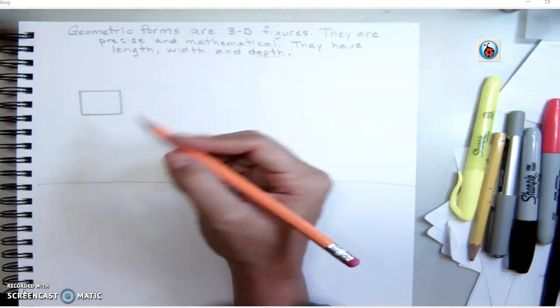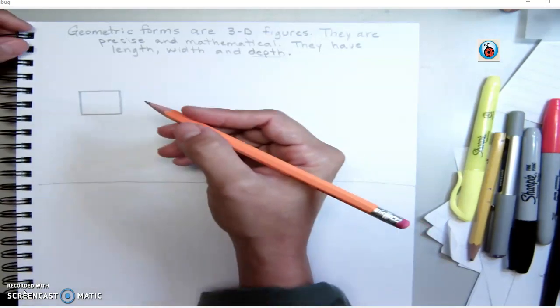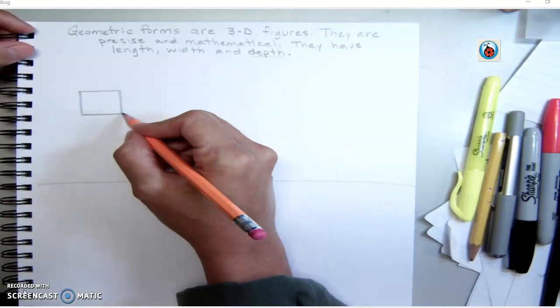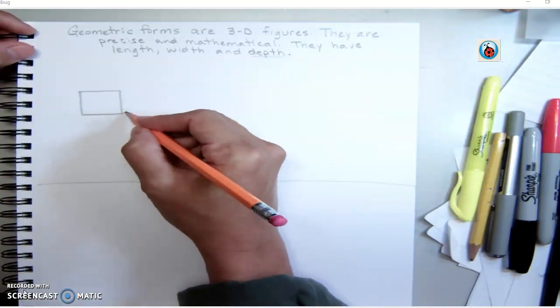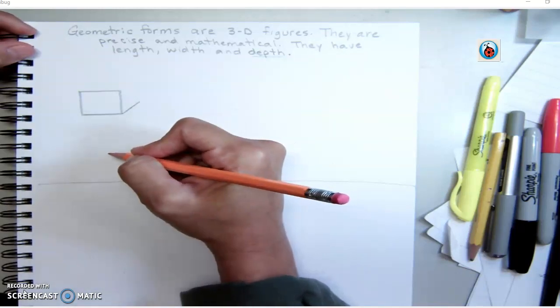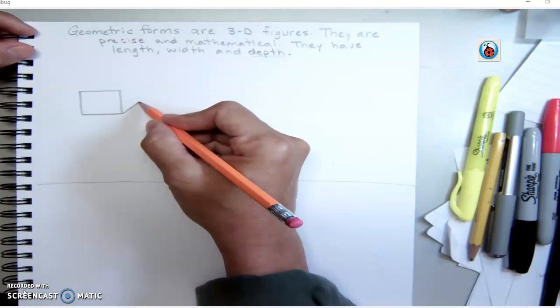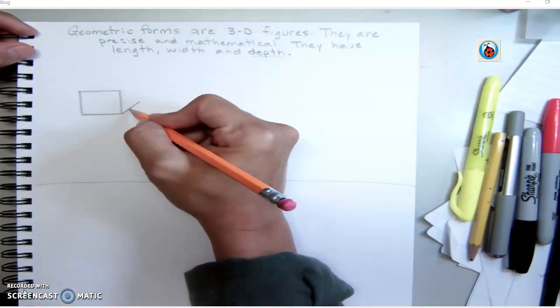So in order to create depth, we're going to use a diagonal line, because a diagonal line creates depth. So at this corner right here, we're going to make a diagonal line that goes up that way. So it's slanted. This is straight and that slants up. This one's going to slant just like that.